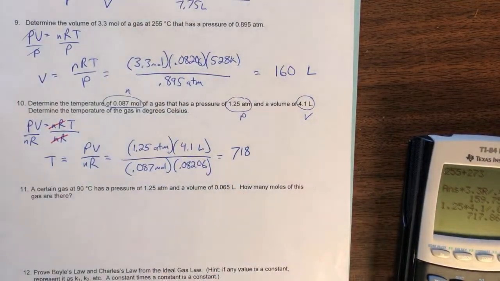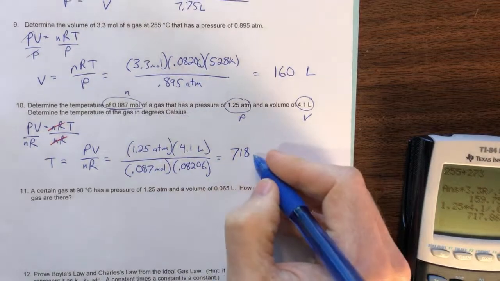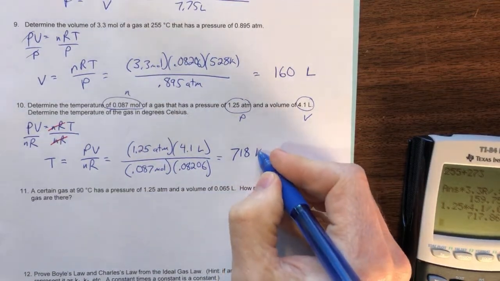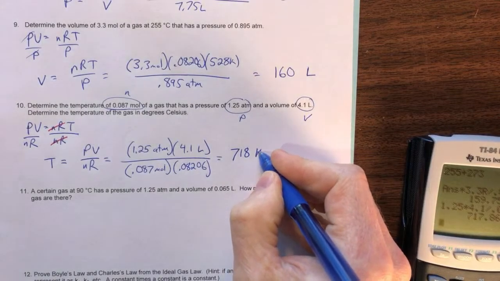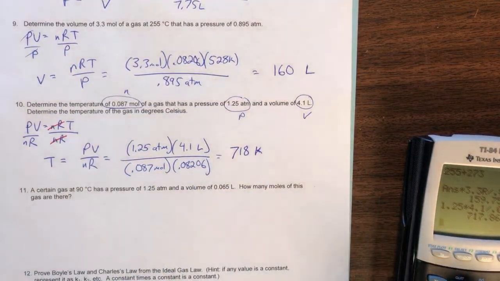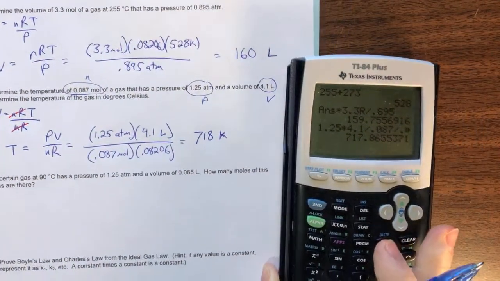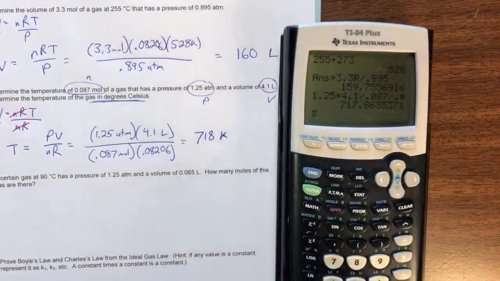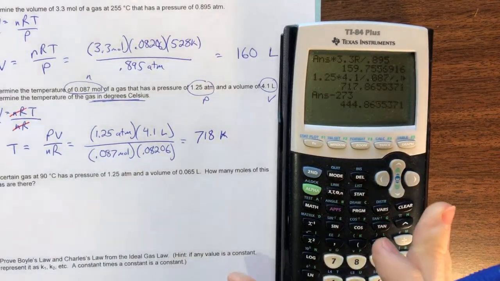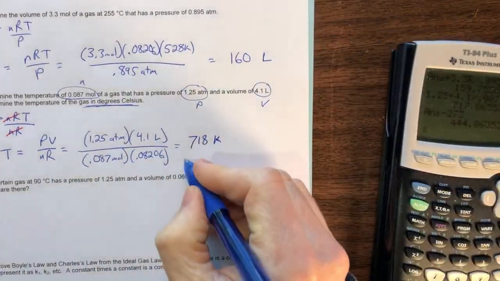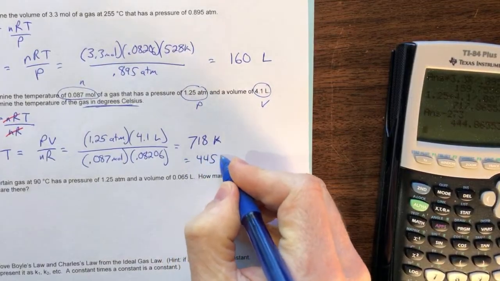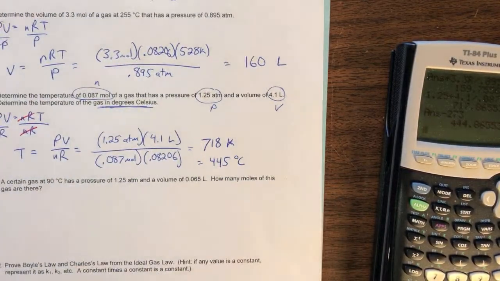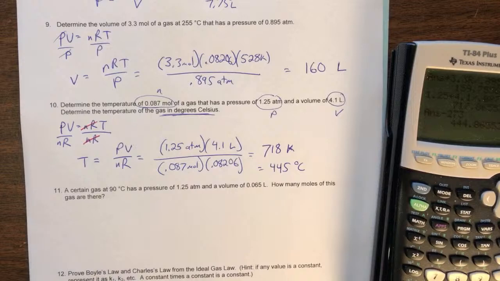718 is what units? 718, of course, is going to be in Kelvin, because the temperature must always be in Kelvin. And anytime you do any of these kind of gas law problems, the temperature is going to be in Kelvin. But that's not what we want to actually solve for. The question asks us for Celsius. So we're going to go ahead and subtract 273 in that case. And that's going to give us 445. So 445 degrees Celsius. All right, guys, pause there. Any questions? Are we good so far?